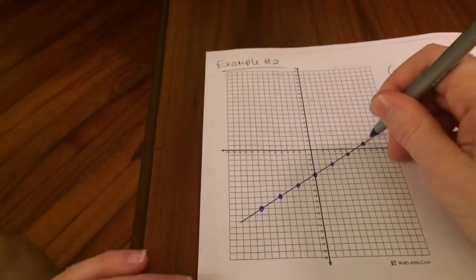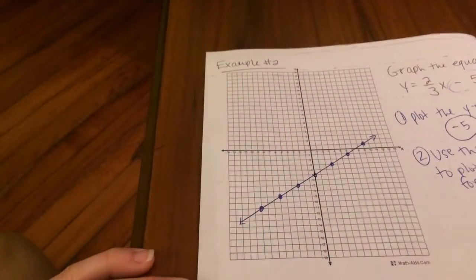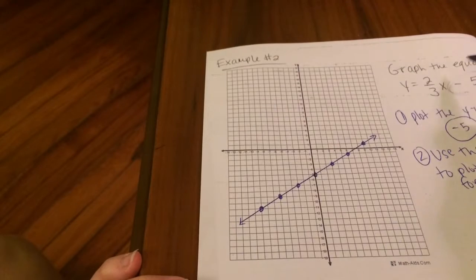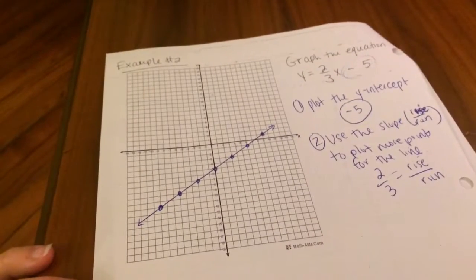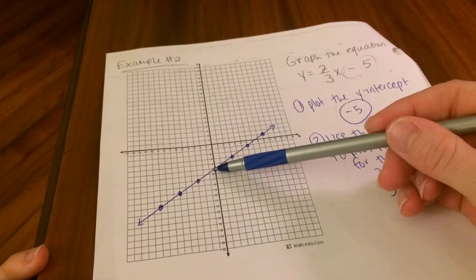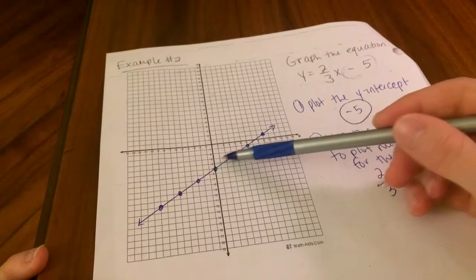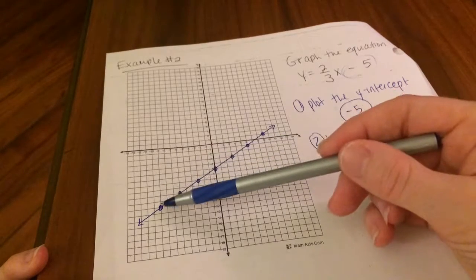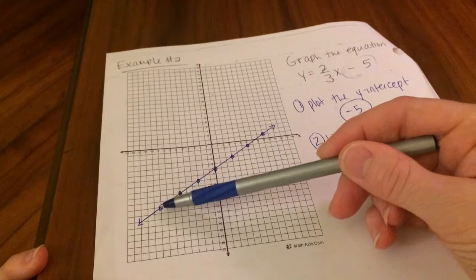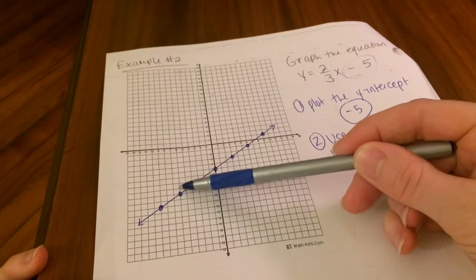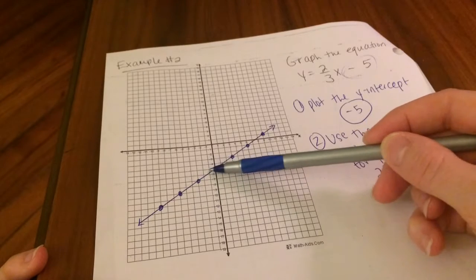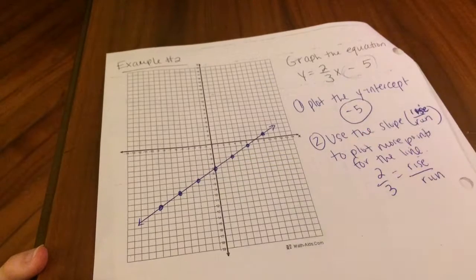Perfect. Okay, again, we just graphed the equation y equals 2/3 x minus 5. We plotted -5 as the y-intercept, and then we used the slope to get more points on the line. We went up 2 over 3, up 2 over 3. You could see over here, if we started from the leftmost point, you go up 2 over 3, up 2 over 3. It works. The slope is the same between any 2 points, remember.